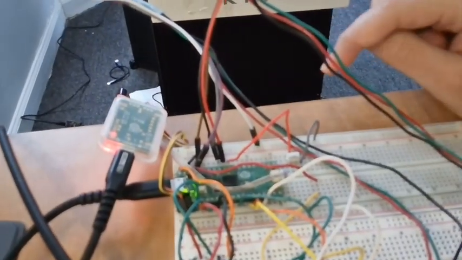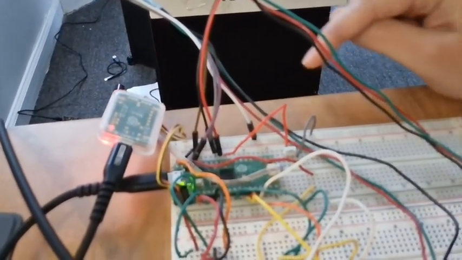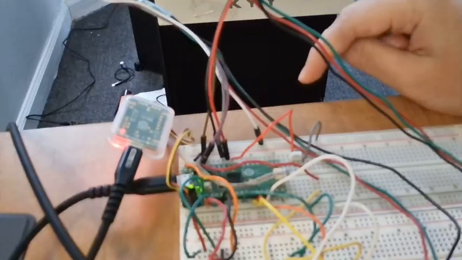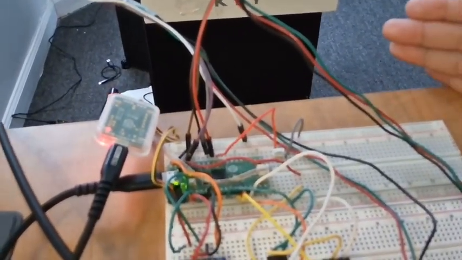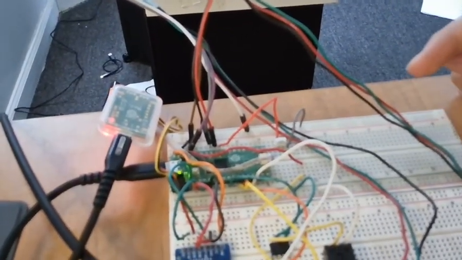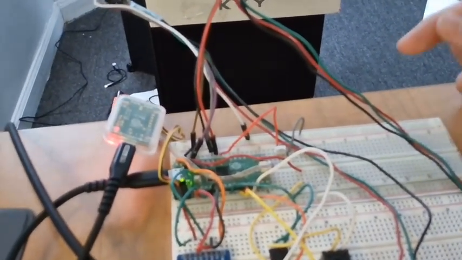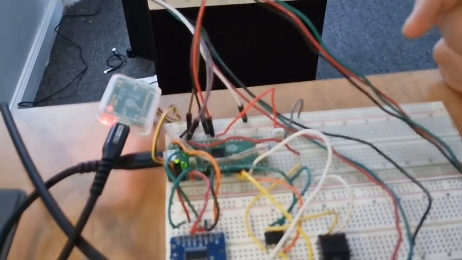If we could go back to the beginning, we would have definitely chosen to use the RP2350 instead, not only because it has a lot more memory, but also because it's capable of doing floating point arithmetic.